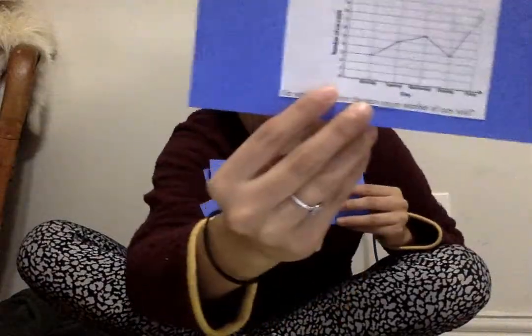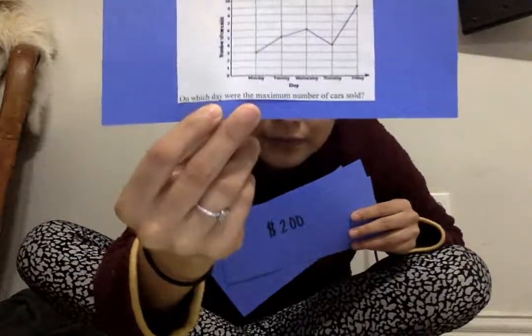So these are the questions for line graphs. If the student were to pick the $100, they would have the $100 question. So something like this. The $100 question is, on which day were the maximum number of cars sold?